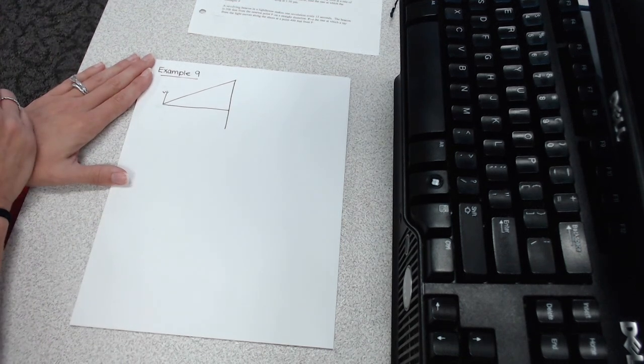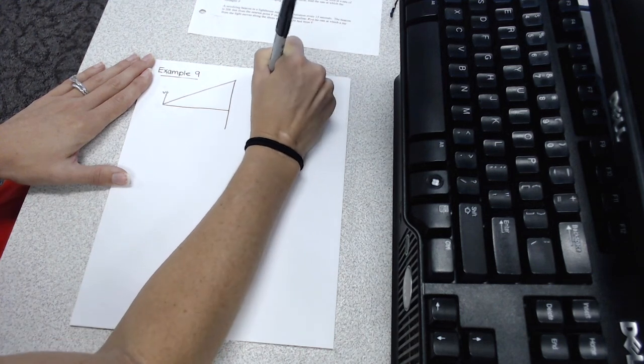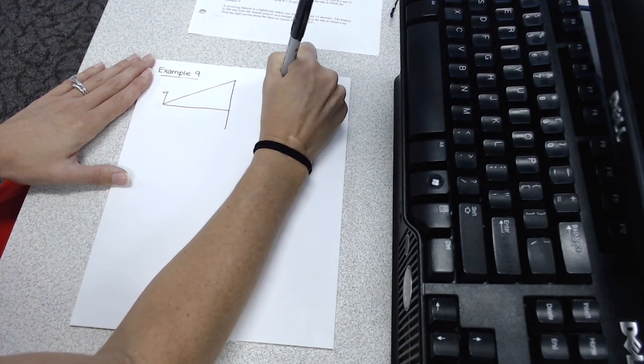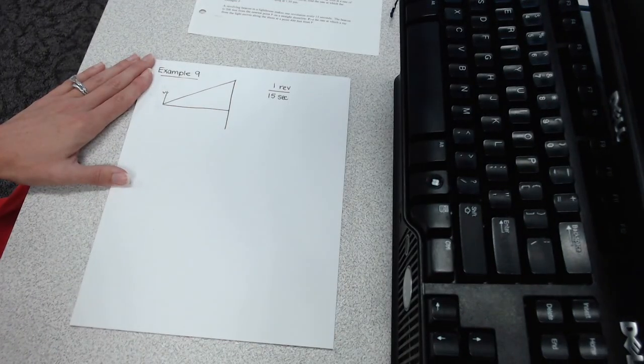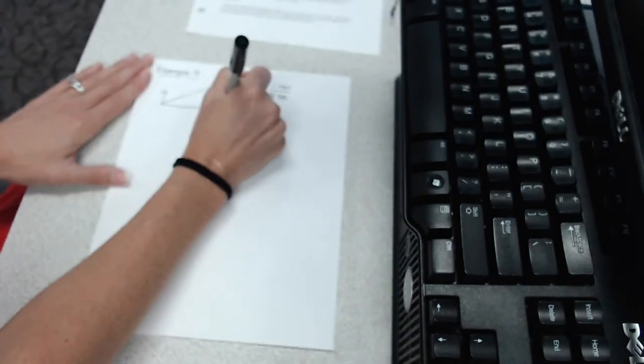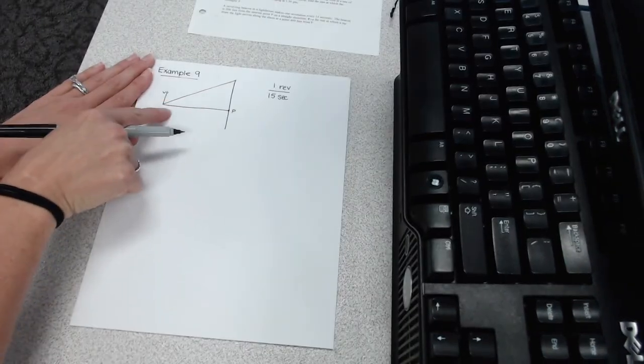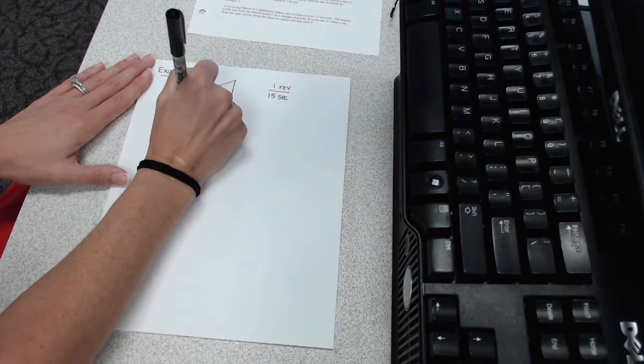Starting at the beginning, once again, it says that the beacon in a lighthouse makes 1 revolution every 15 seconds. So that's 1 revolution for every 15 seconds. The beacon is 200 feet from the nearest point P on a straight shoreline. So here's the nearest point P, here's the straight shoreline, and right here, that's going to be the 200.